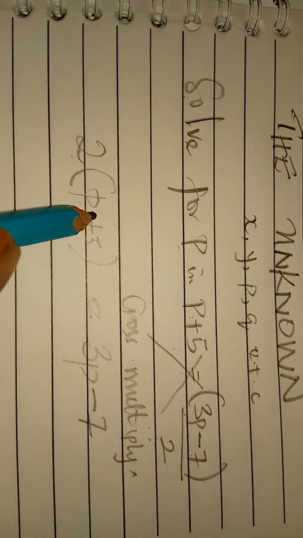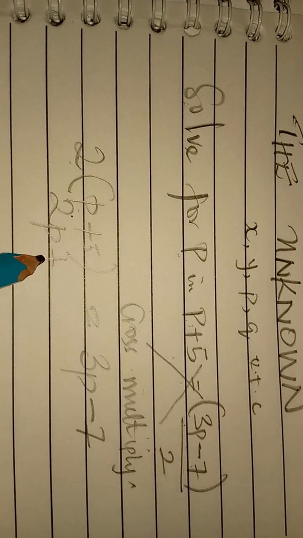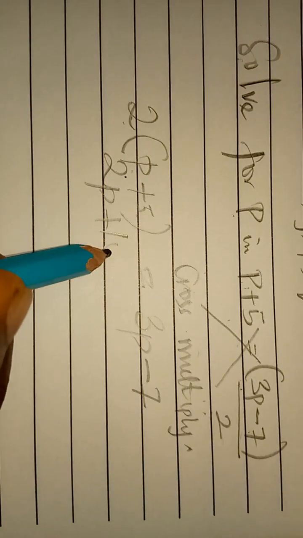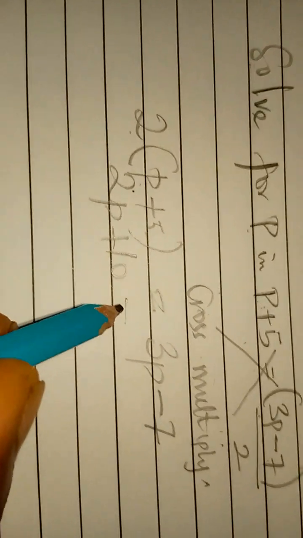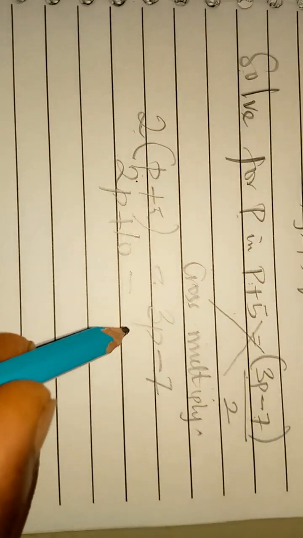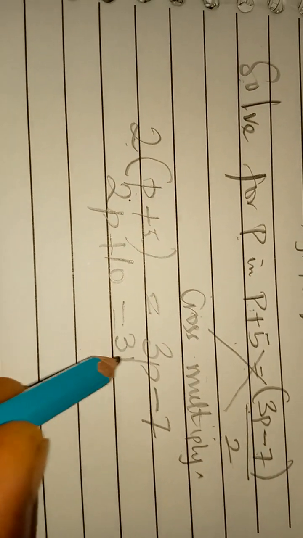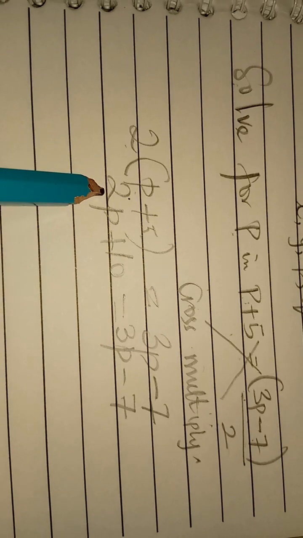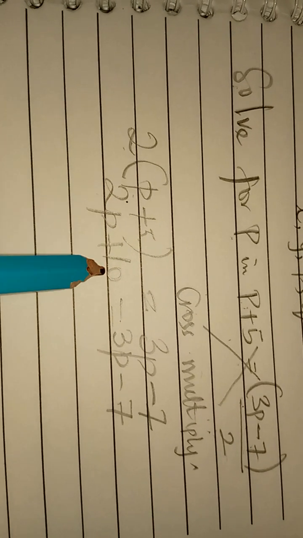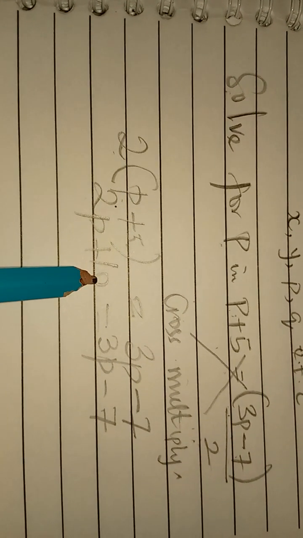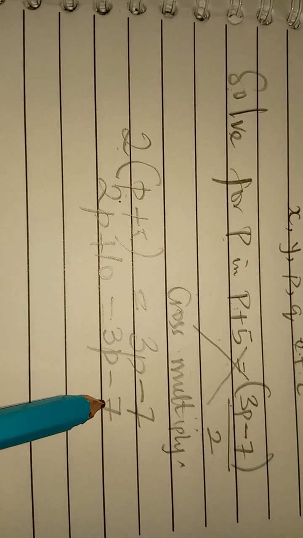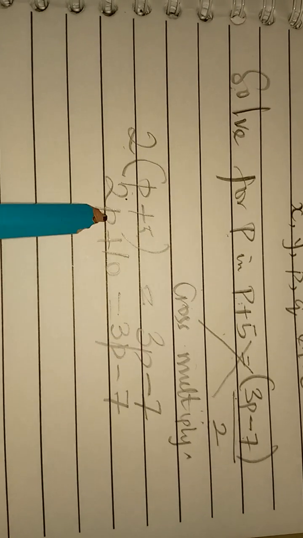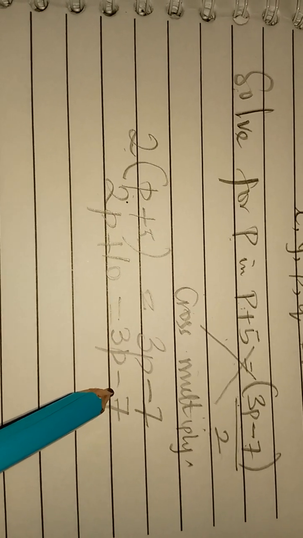Expand. 2 times p is 2p plus 2 times 5 is 10 equals 3p minus 7. When you have alphabet and number on the left, you look to your right hand side, you have the same kind of number arrangement.